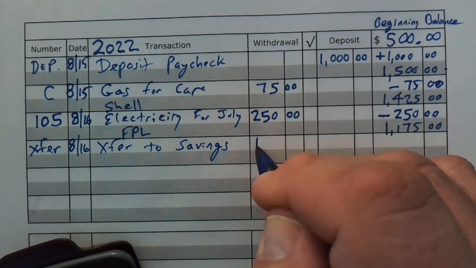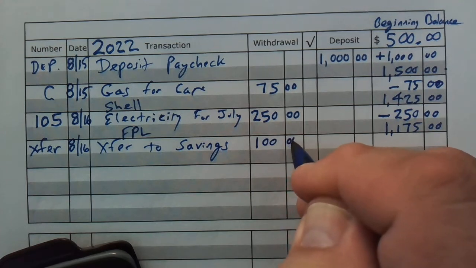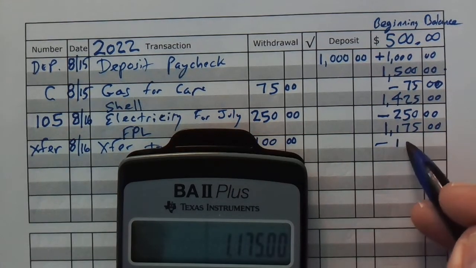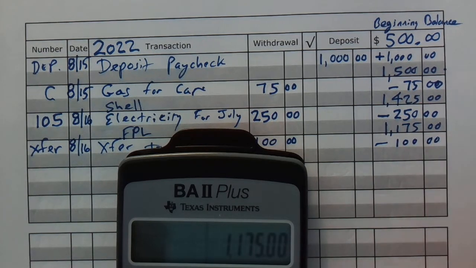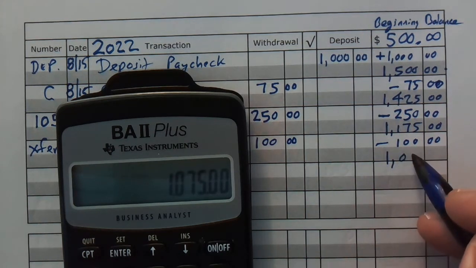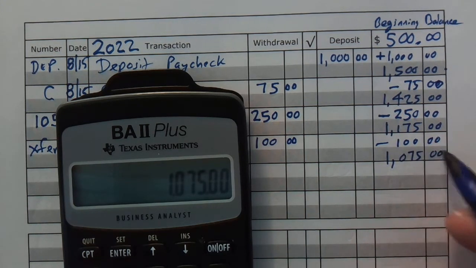So in this case, let's say we transferred $100 to our savings account. So I go ahead and put that there, and I'm going to subtract the $100 here. Subtract the 100, and that leaves $1,075 even.